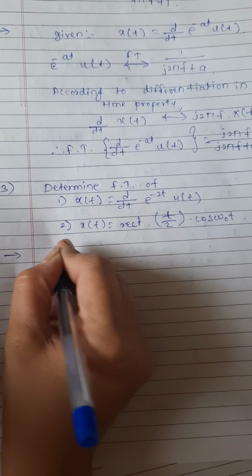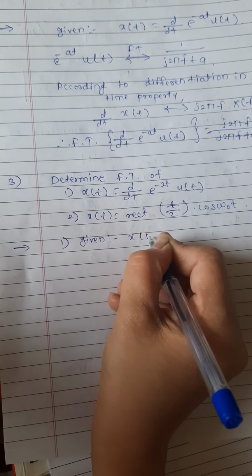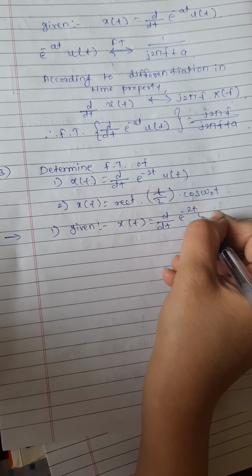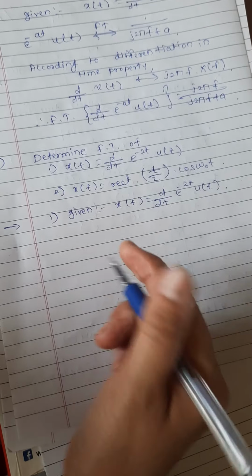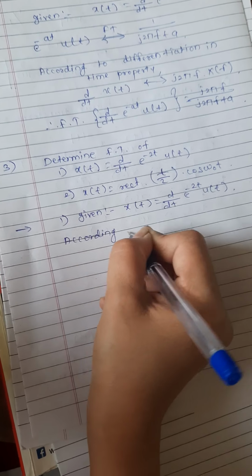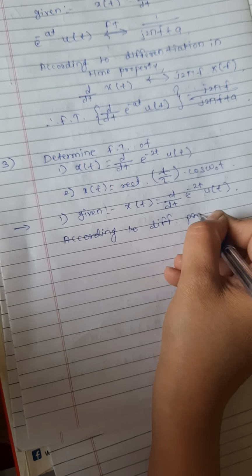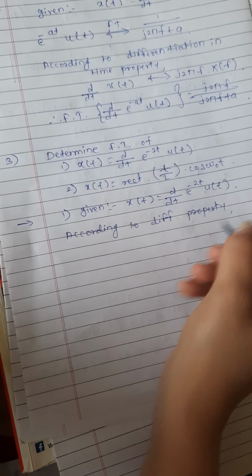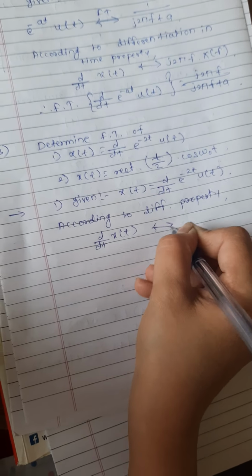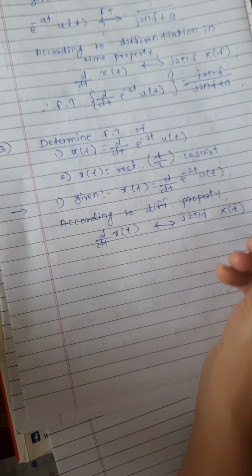Now first we solve the first problem. So what is given in first? X of t is d by dt of e raised to minus 2t u of t. Now according to differentiation property, d by dt of x of t Fourier transform is j2 pi f into X of f.